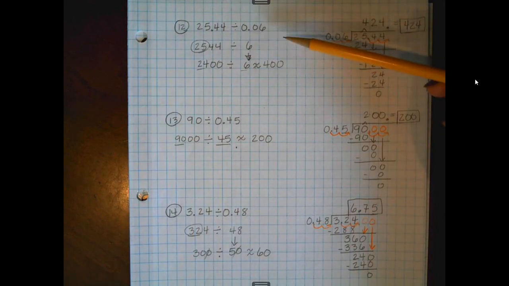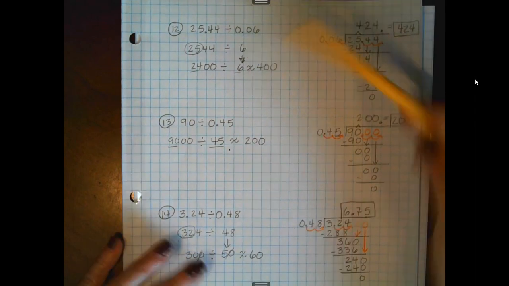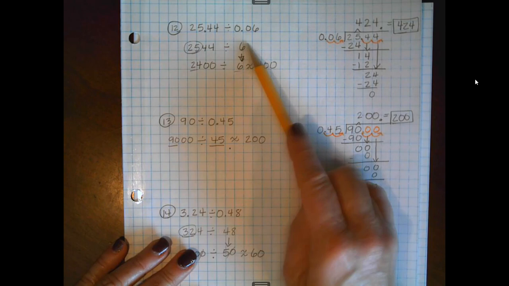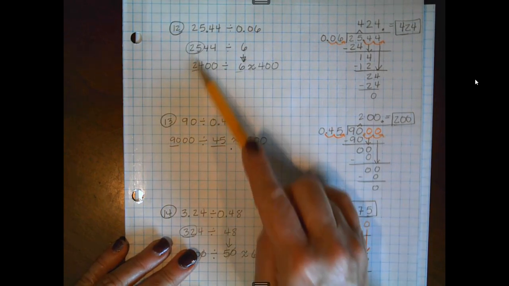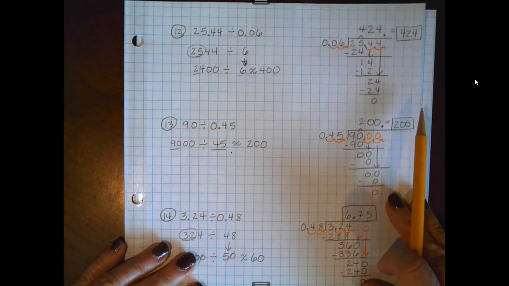To get my estimate, I'm going to look at that divisor. I'm going to multiply it times 100 to make it the whole number 6. I'm going to do the same thing with my dividend. So I'm looking at 2,544 divided by 6. I'm going to use those compatible numbers, 2,400 divided by 6, to get a quick estimate of 400.